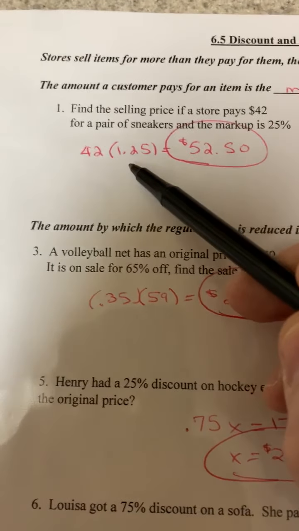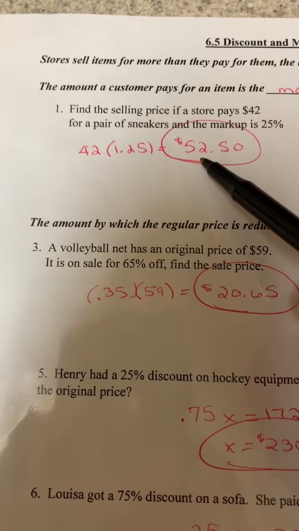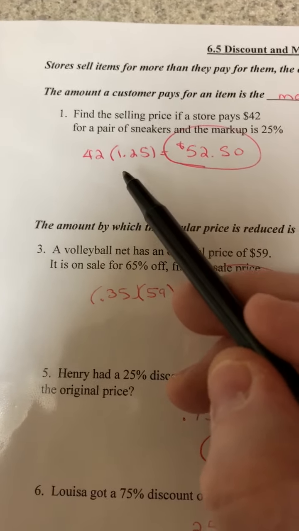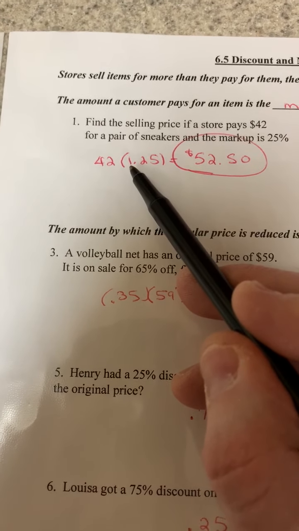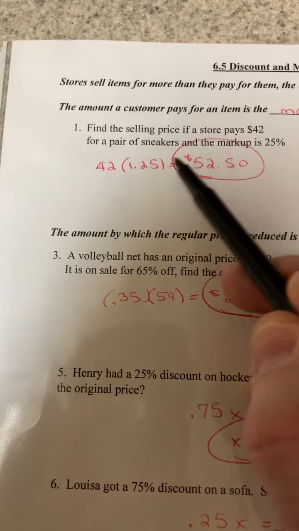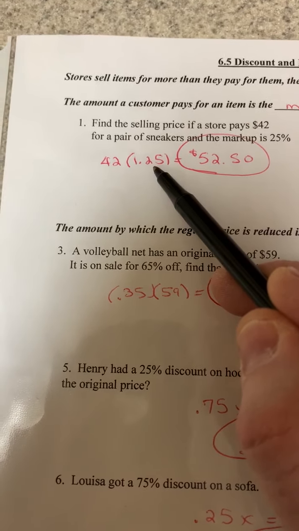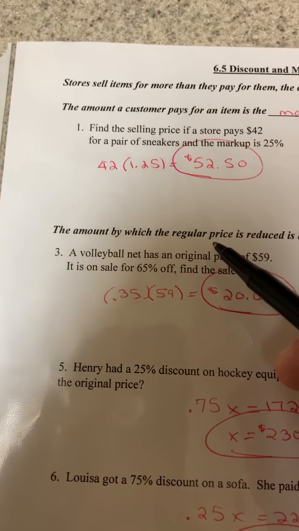So you're just going to take 1.25 times your 42 and you have 52.50. Just let your calculator do all of that. The only thing you really have to remember to do is with these particular questions, just put a 1 in front of the number when you change it to a decimal. Because again, you're paying 100% of something and 25% more. So you're essentially paying 125%, which is 1.25.